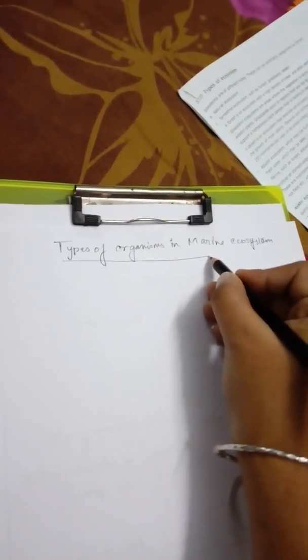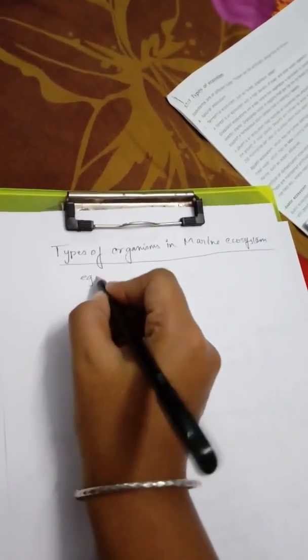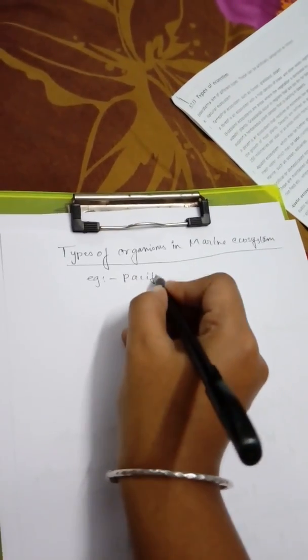Okay. It's not really tough, but we just have to understand it. We all know mainly how many types of oceans there are. Let's take the example of the Pacific Ocean, the biggest one.